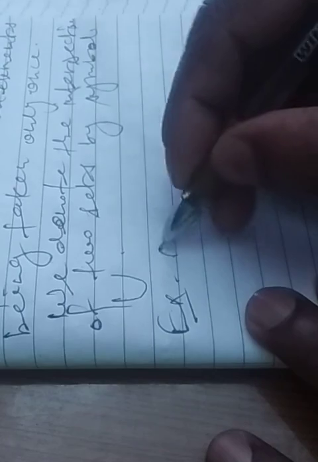For example, let us take a set A is equal to 2, 4, 6, 8, and another set B is equal to 6, 8, 10, 12.